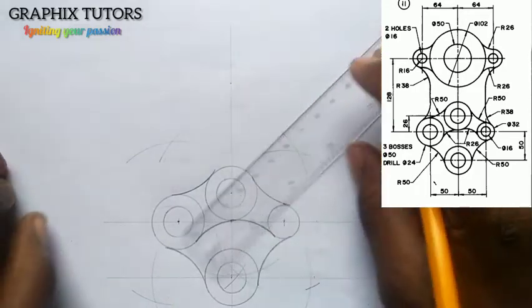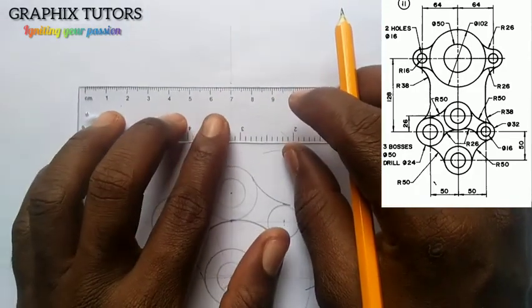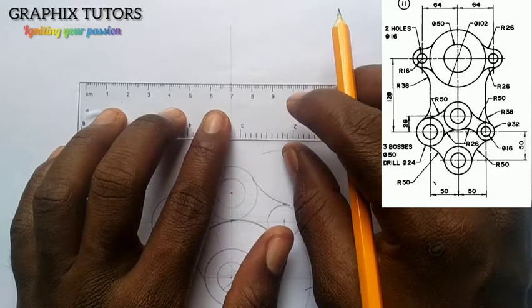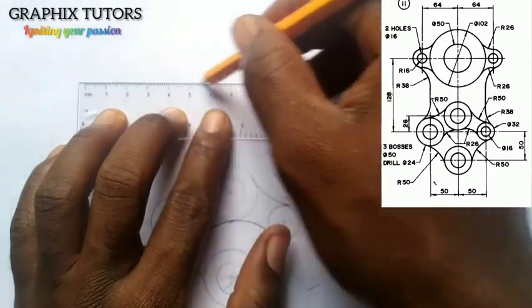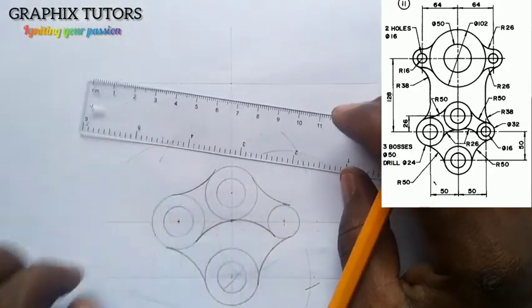So on that center, I'm going to draw a horizontal line that will bisect it, right? So this will give me this, right? To give me what?